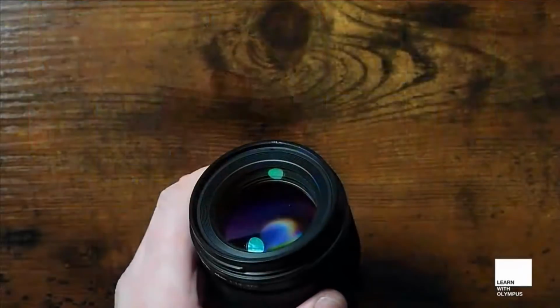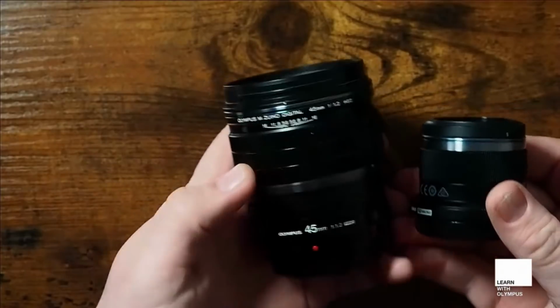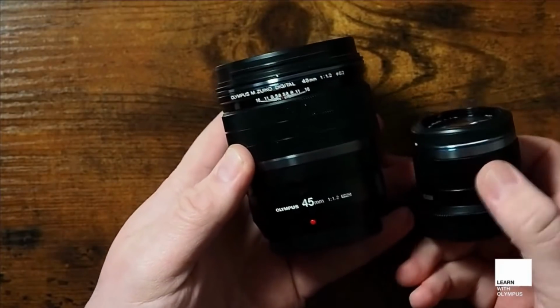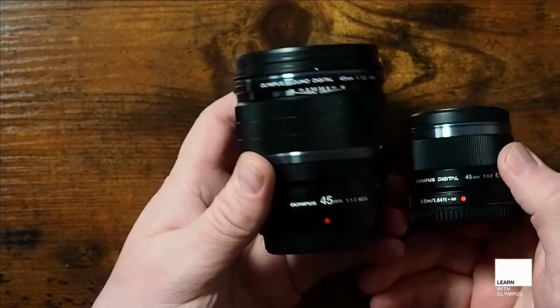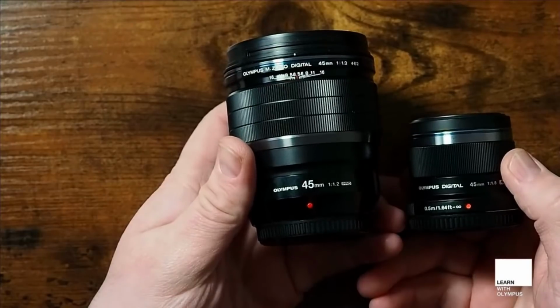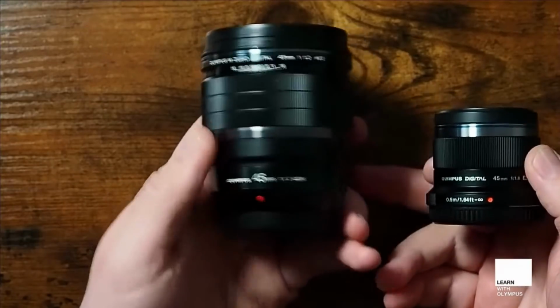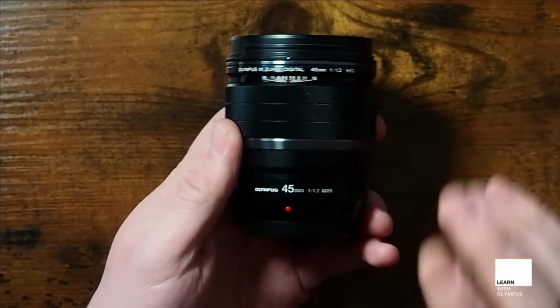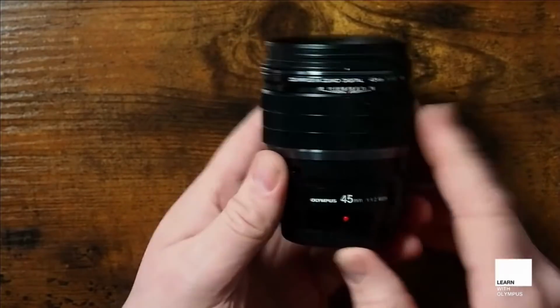Lovely. Let's take a look at the 1.2 45mm. Okay, so I'm going to bring this in. We'll go to this one here. Now, this in comparison, obviously, is a much stockier product. So what we're looking at here is quite an exceptional jump up in size and weight. The reason for that being, as the 45mm f1.2 is a metal build, because this is a Pro Series lens.